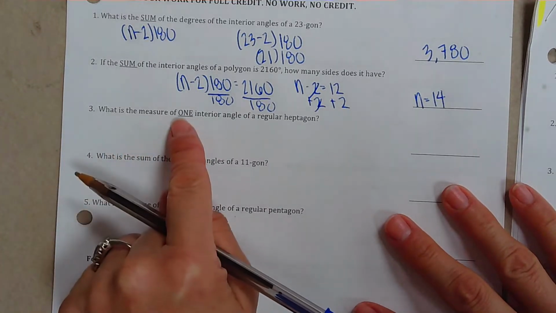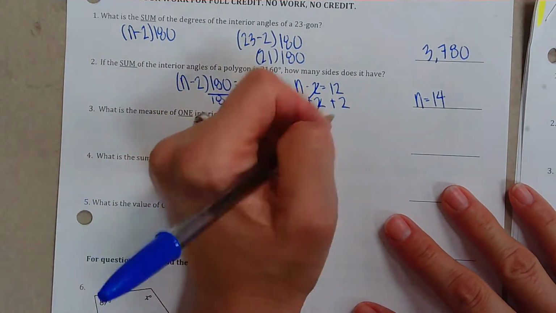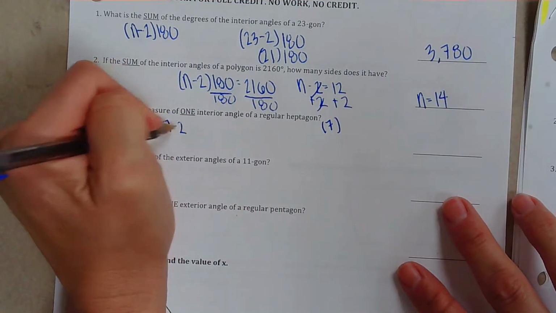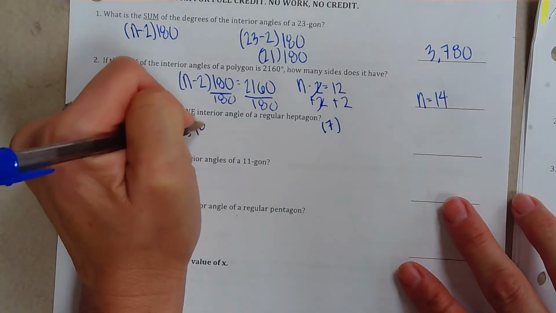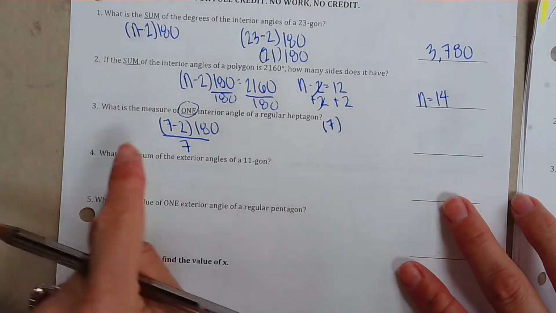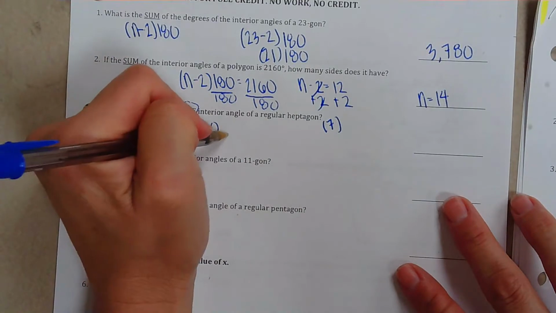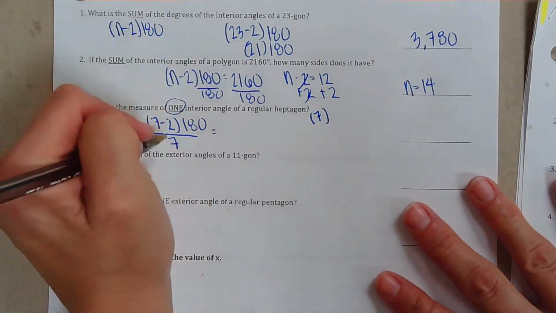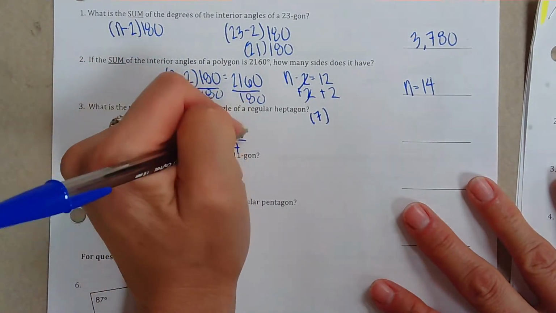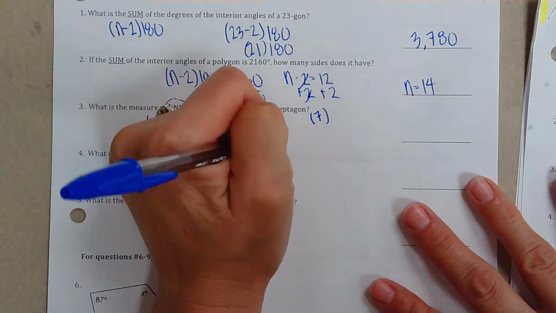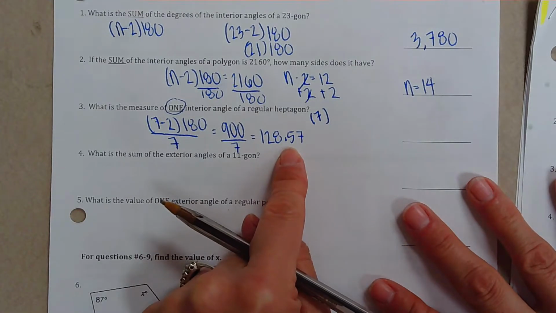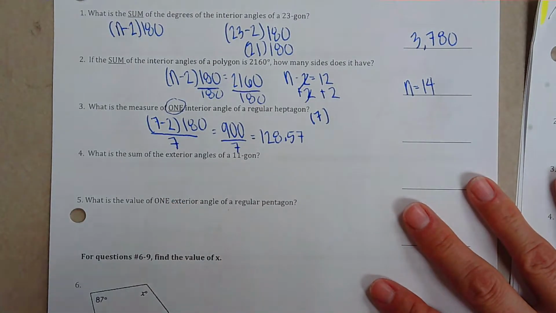All right, what is the measure of one interior angle of a regular heptagon? Well, that's 7 sides. So we are going to do 7 minus 2 times 180. But because we're looking for one interior angle, we're going to divide it by the number of sides. So 7 minus 2 times 180 is 900. Divide that by 7, and you get 128.57.